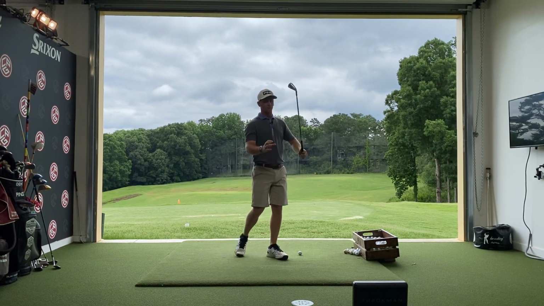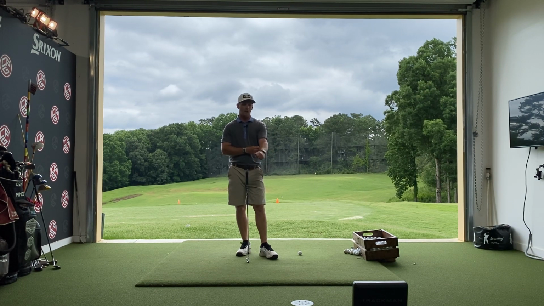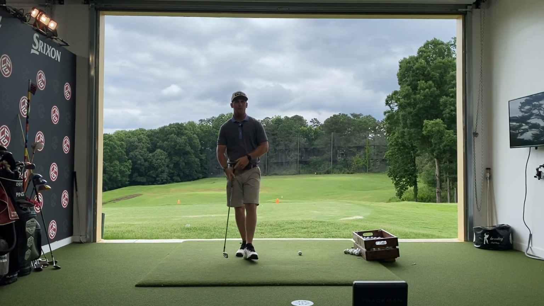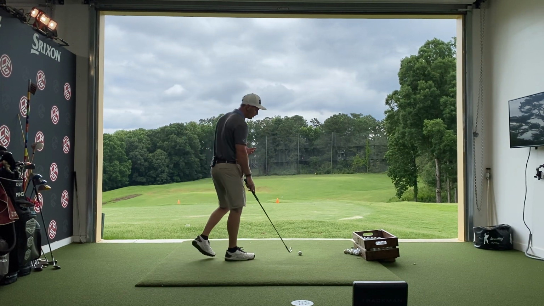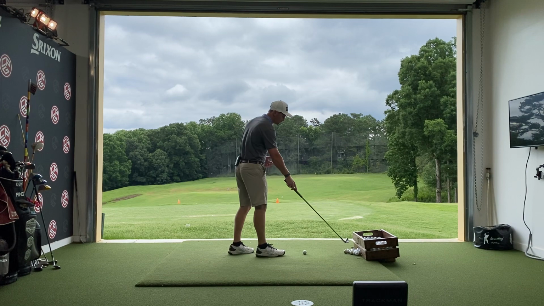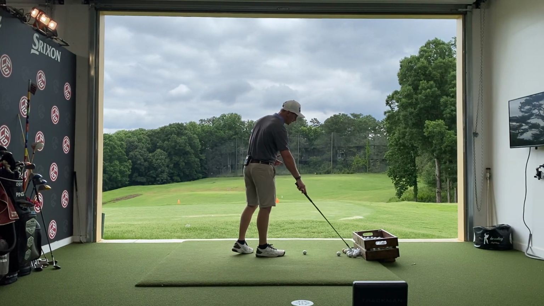Okay, so the wrist and forearm may work slightly independently of each other. However, the lead wrist has a lot to do with how the lead forearm is going to respond. So now we want to take you through a couple of drills here that you can do. And really, what we're just looking for is to try to find a desirable ball flight.